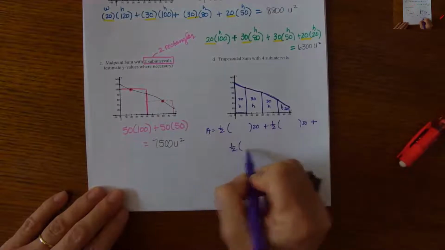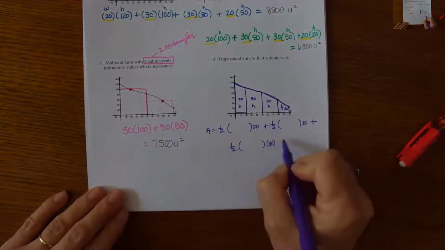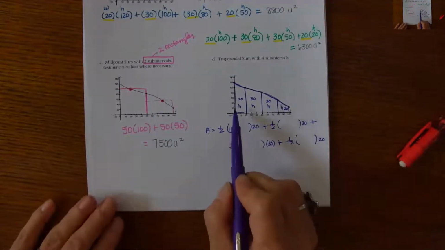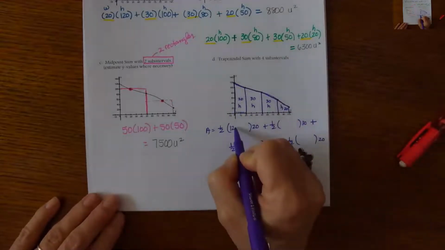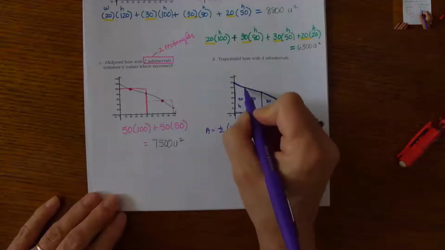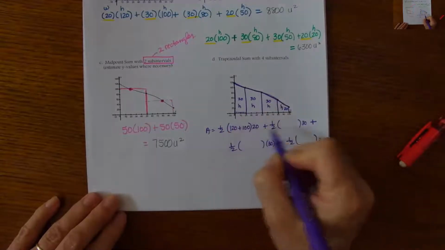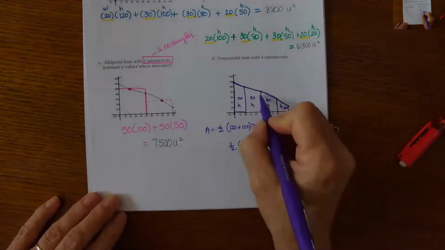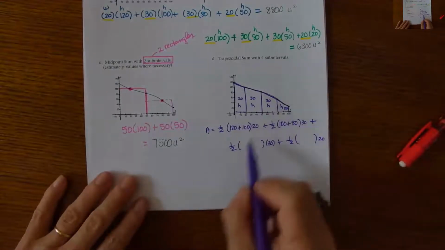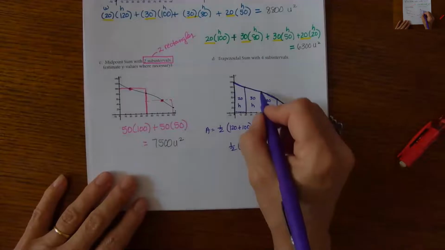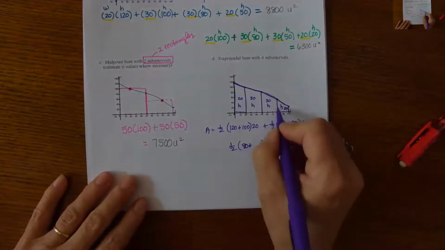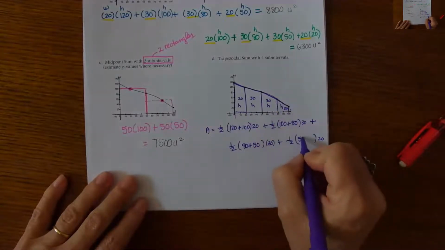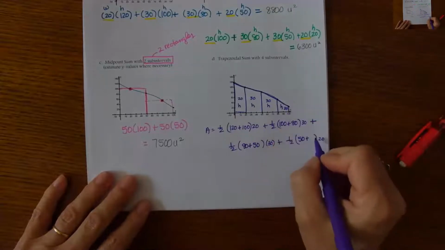I write too big. Right? Now, base 1 is 120 plus base 2 for this one is 100. Now, for this one, this side is 100. This side is 80. Now, for this next one, this is 80. This is 50. And lastly, this is 50. We just looked. And that one is 20.